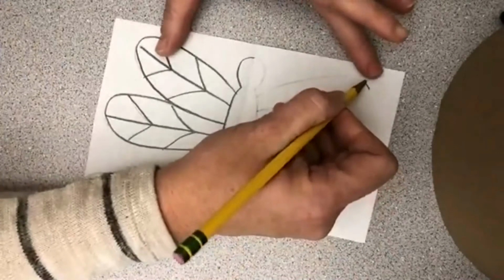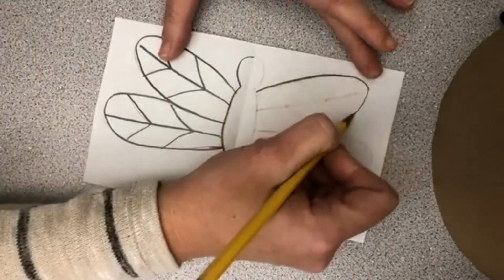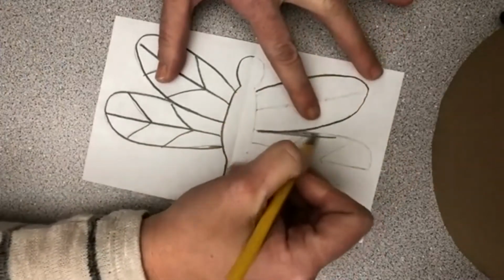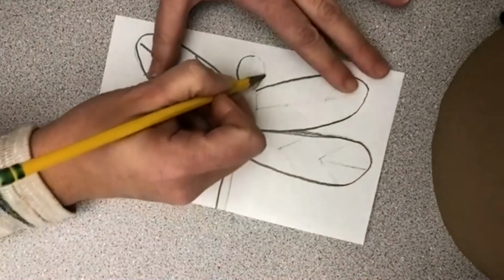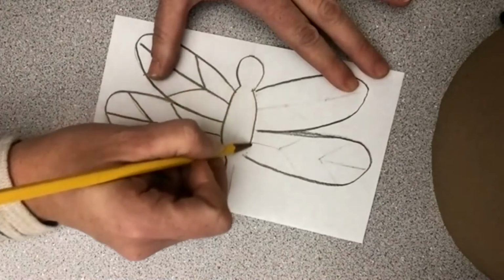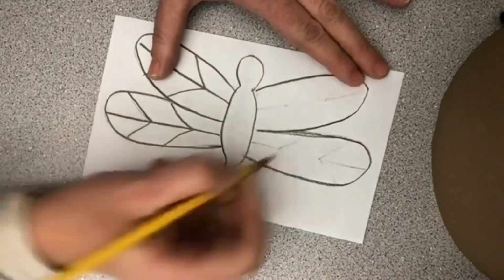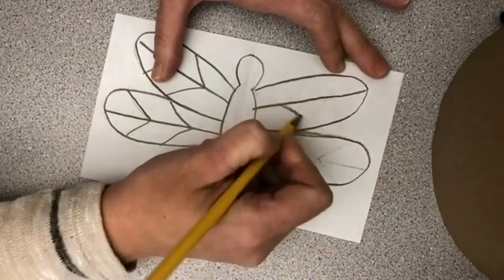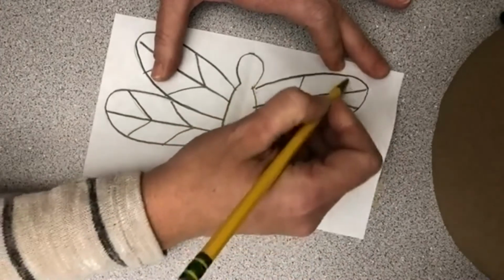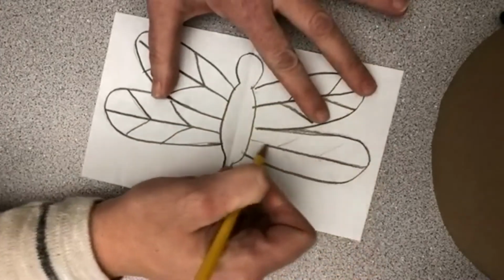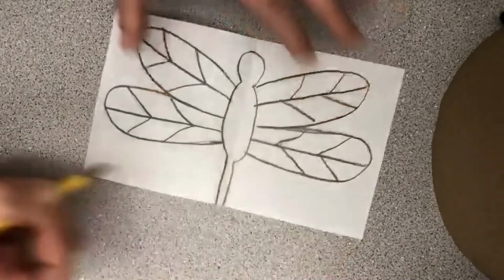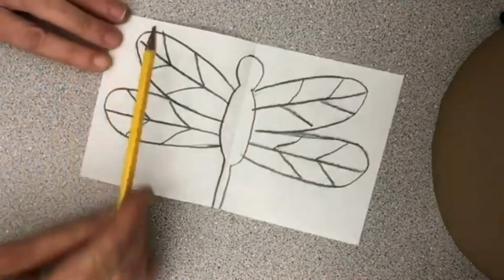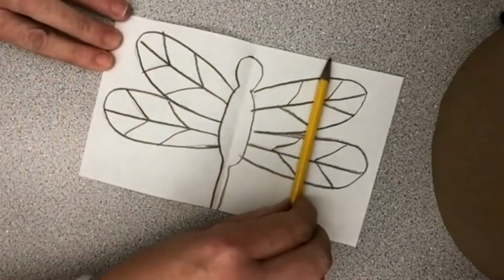So now I can go in and darken this up with my pencil, and then you will have a perfectly symmetrical design. And you can choose to color this in with crayons or colored pencils. You could even do it with marker, whatever you have available. But by doing this folding technique, you're ensuring that everything you've drawn on this side is completely mirrored onto this side.